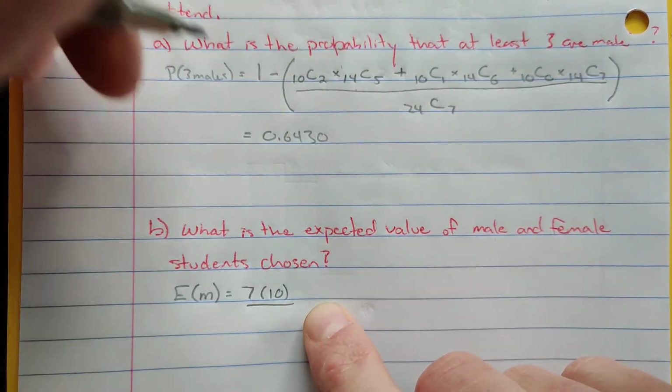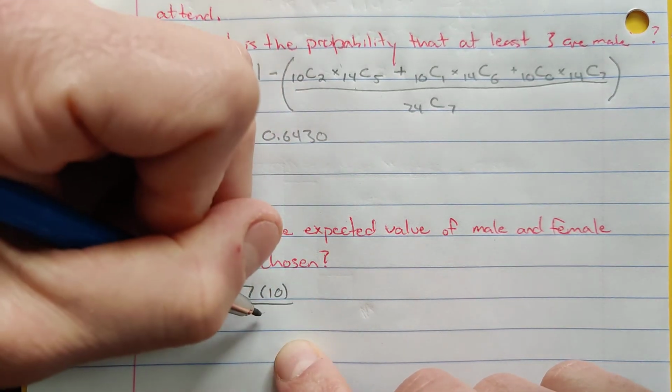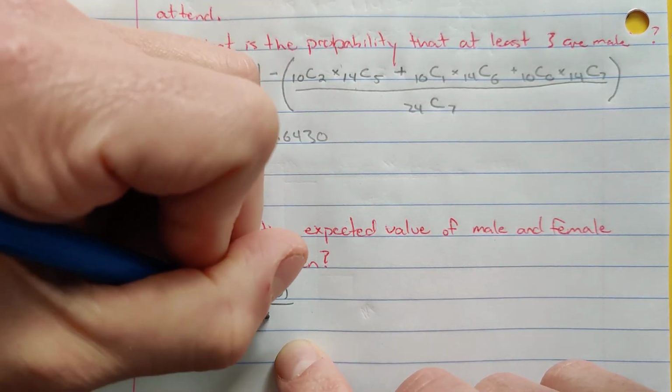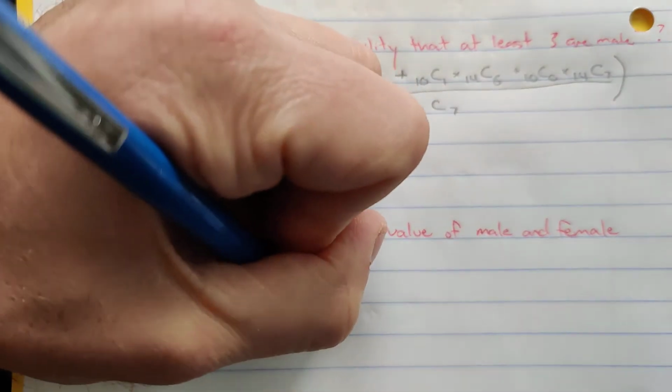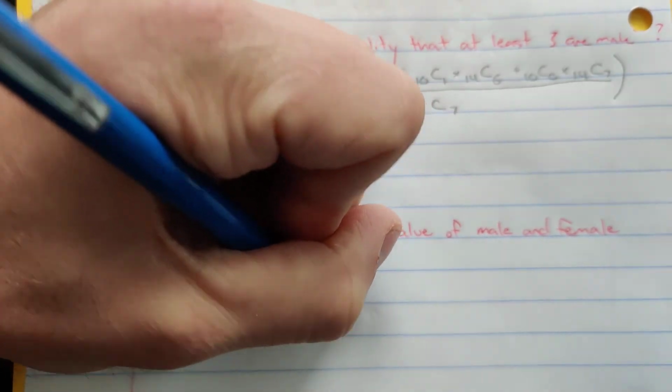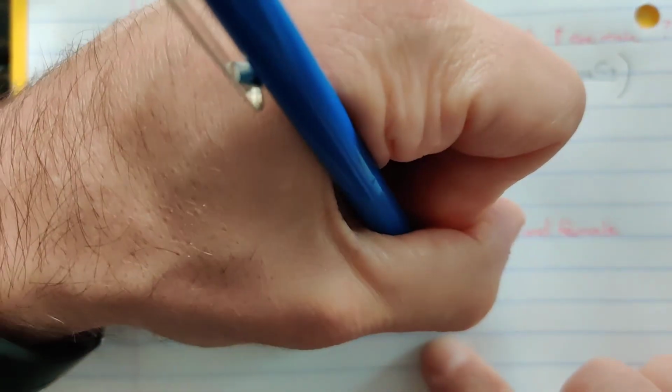We're going to divide that by the total of 24 people. So 7 times 10 divided by 24, that's going to get us 2.92.